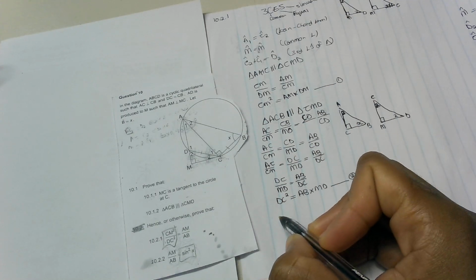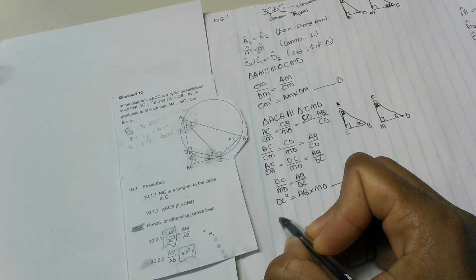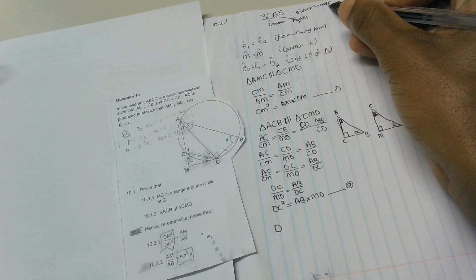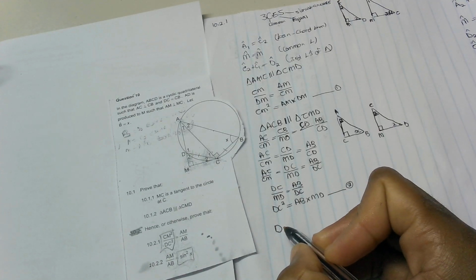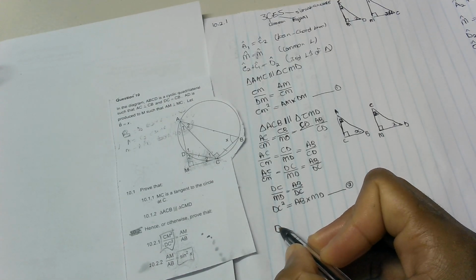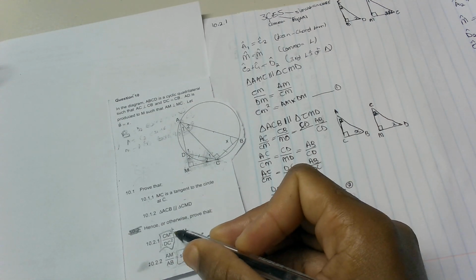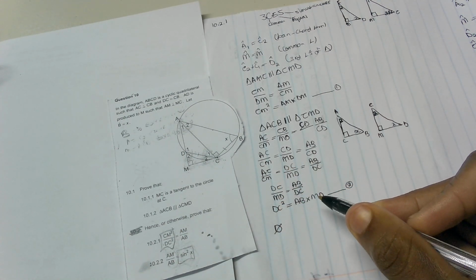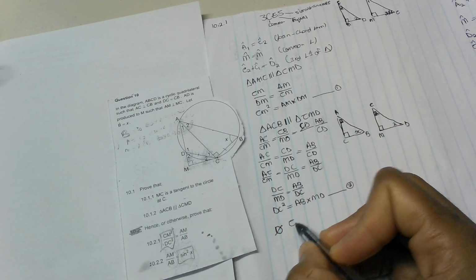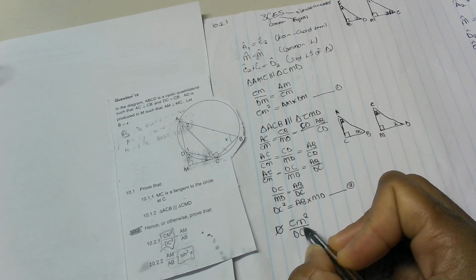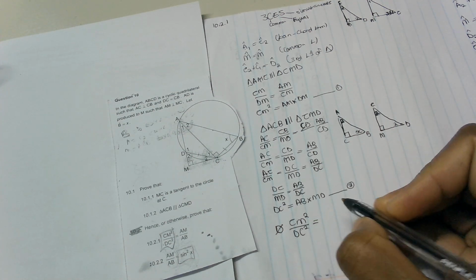I say DC simultaneous. Like I said, what? Simultaneous. I can say because I see CM at the top of DC. CM at the top of what? DC. Okay, which means I can take CM squared over DC squared is equal to what?